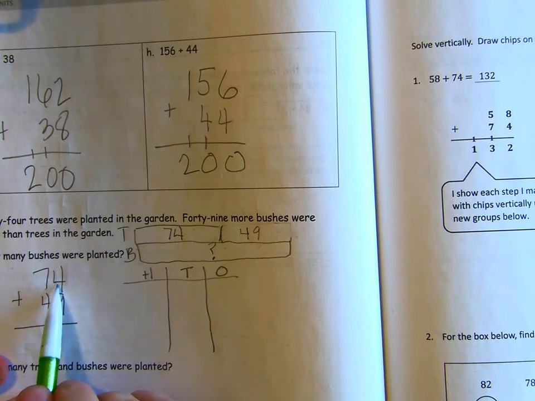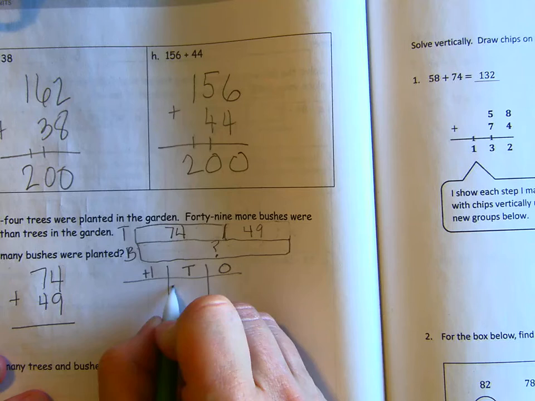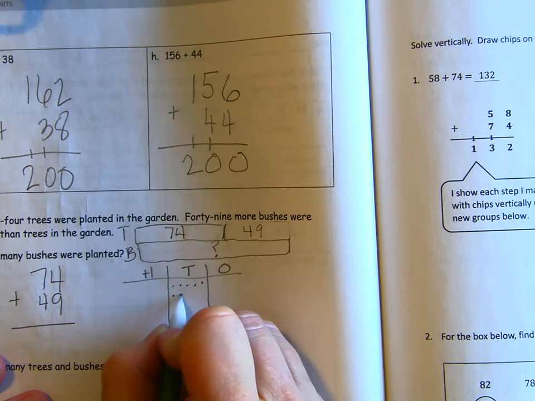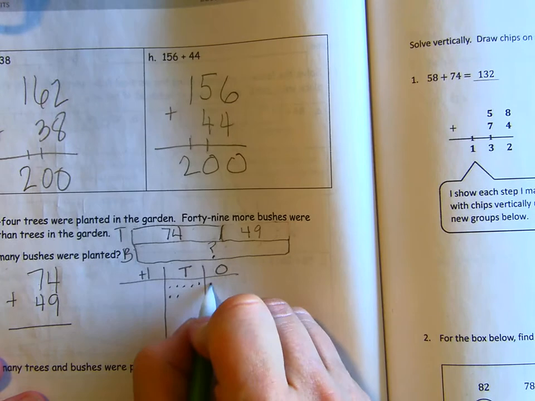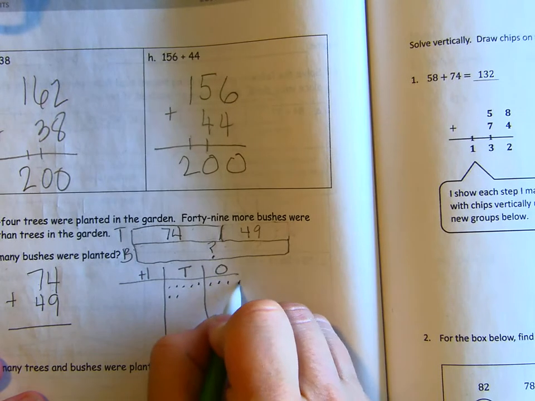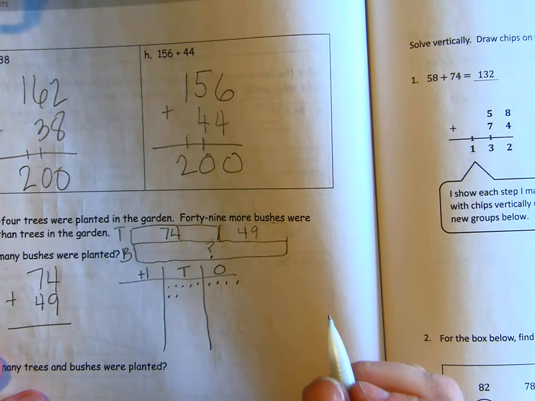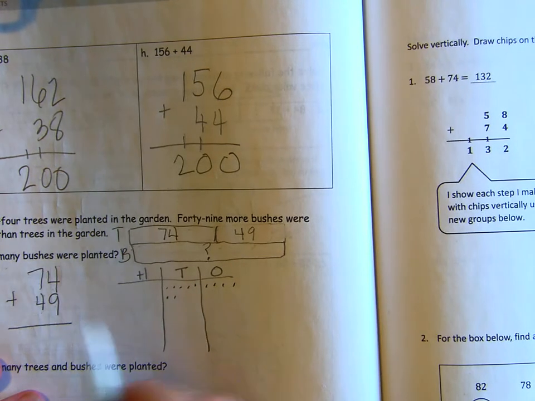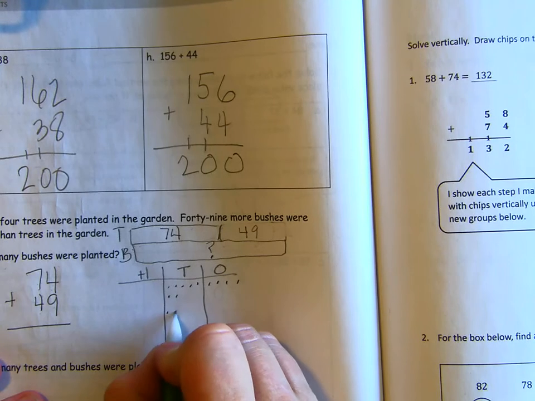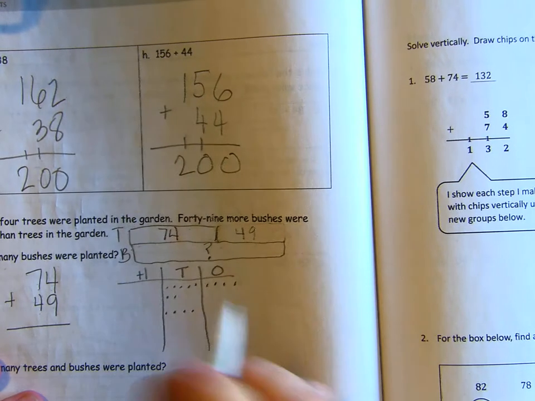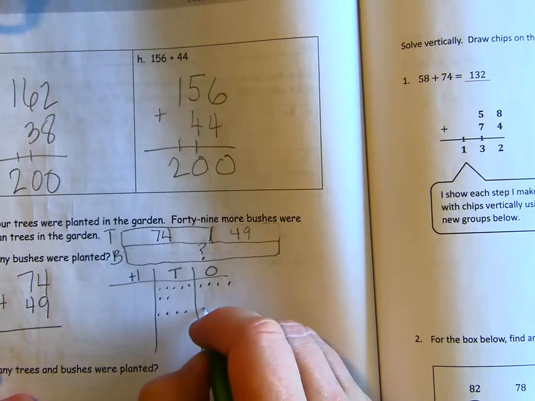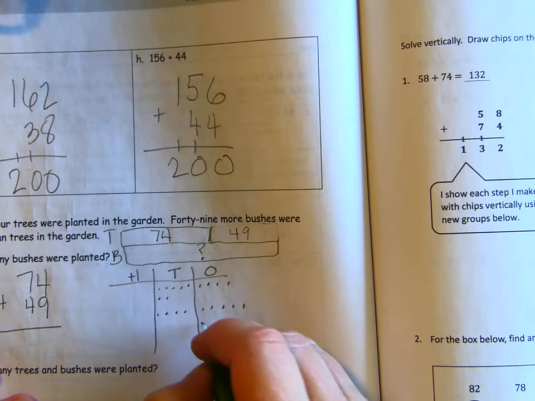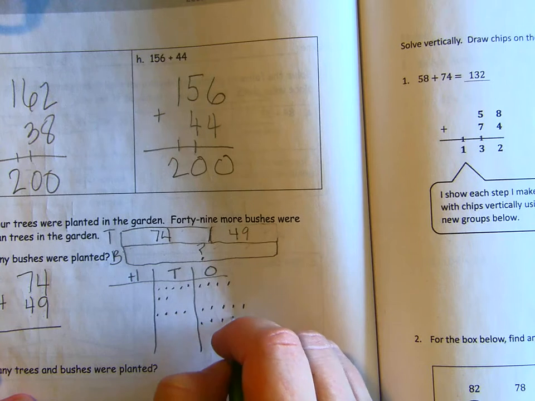That's 7 tens and 4 ones. 1, 2, 3, 4, 5, 6, 7. 1, 2, 3, 4 ones. Our second number is 49. That's 4 tens. 1, 2, 3, 4. And 9 ones. 1, 2, 3, 4, 5, 6, 7, 8, 9.